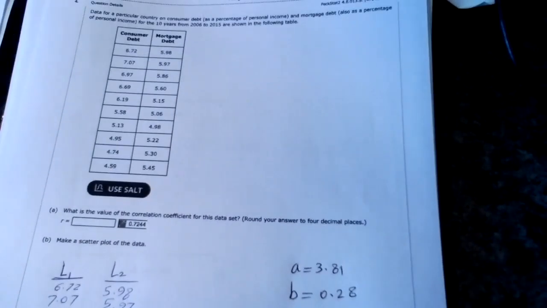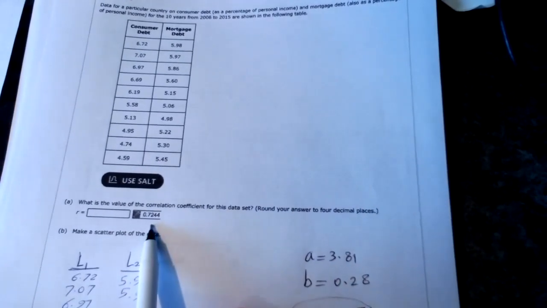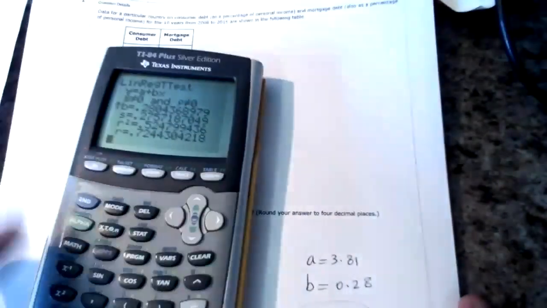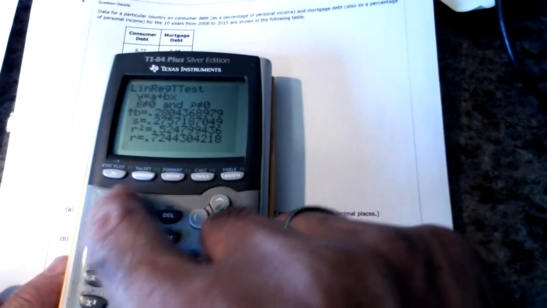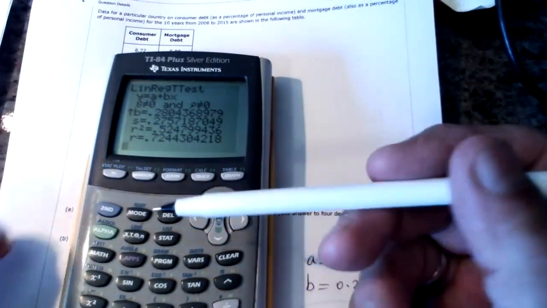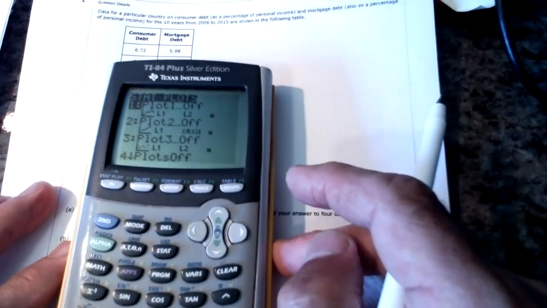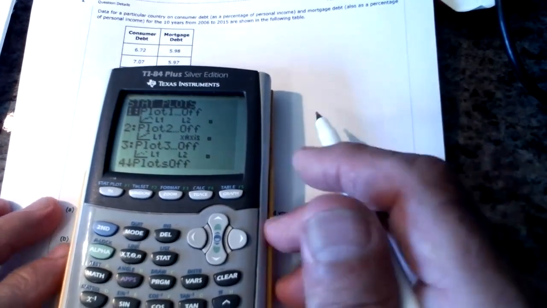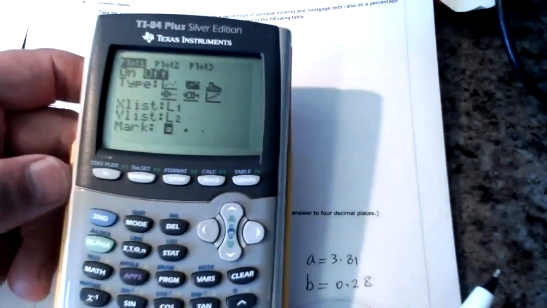Now, first they want you to calculate that. Now they want you to plot it. So to plot it, first you want to make sure you go to the second, see under Y is a stat plot. You see that the stat plot is under Y. So you go to the second stat plot. Make sure the first one is on, plot is on. So when you enter, change it to on.